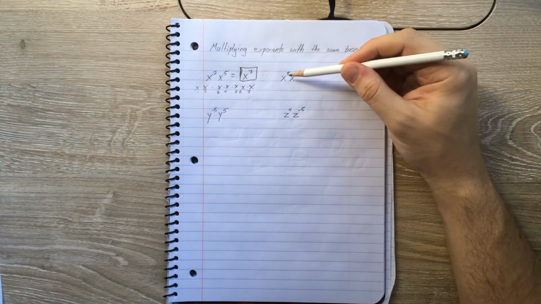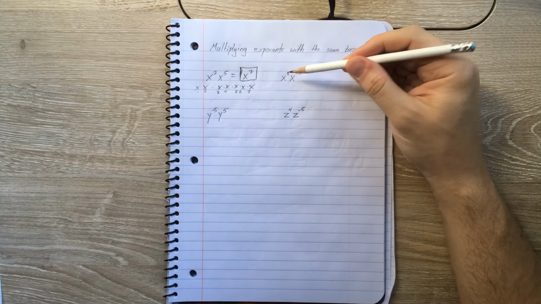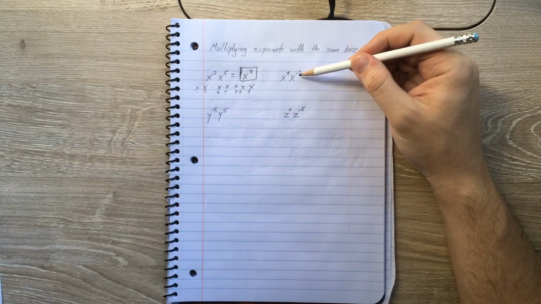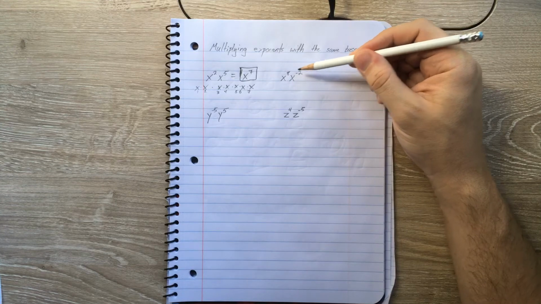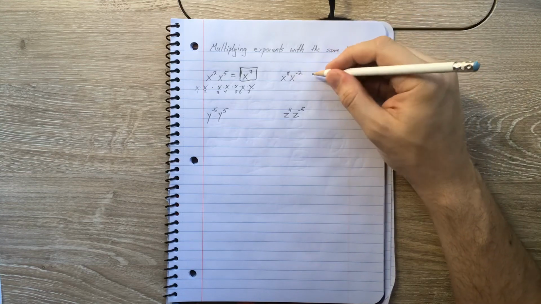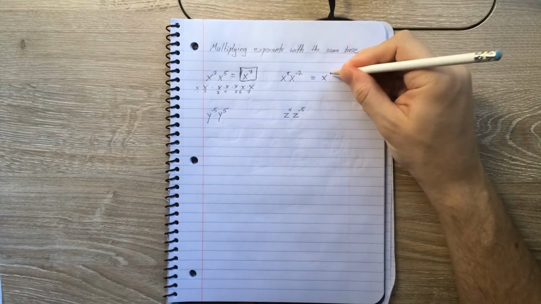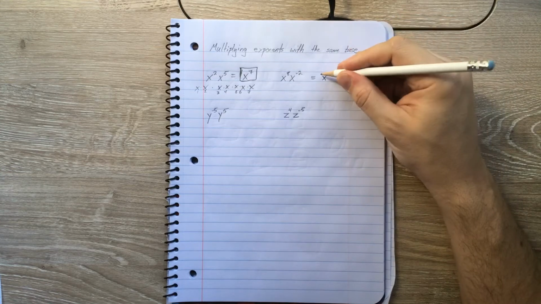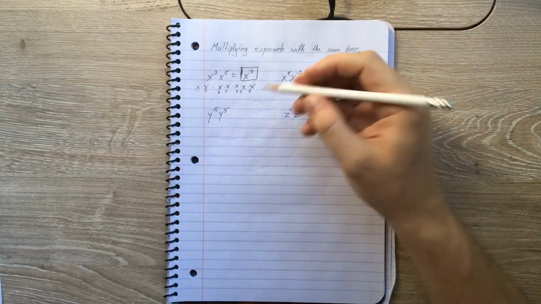All right, same thing here. 8 x to the 8 times x to the negative 2. We're going to add these together. 8 plus negative 2, or 8 minus 2, gives me x to the 6. And that's all we have here.